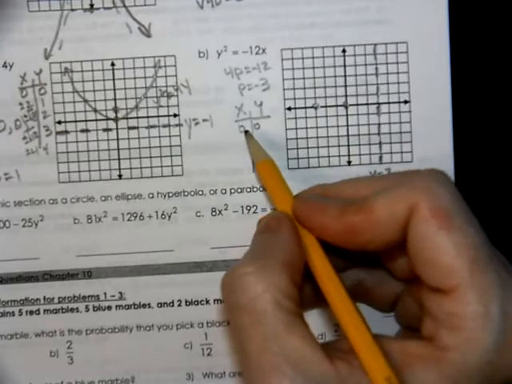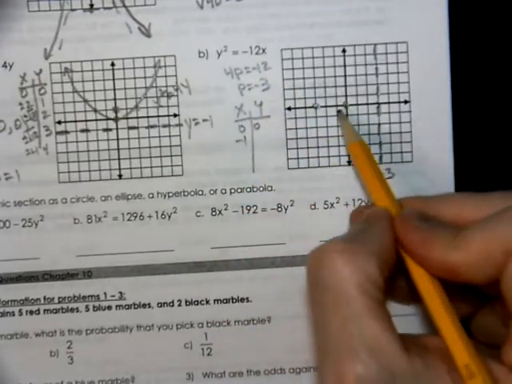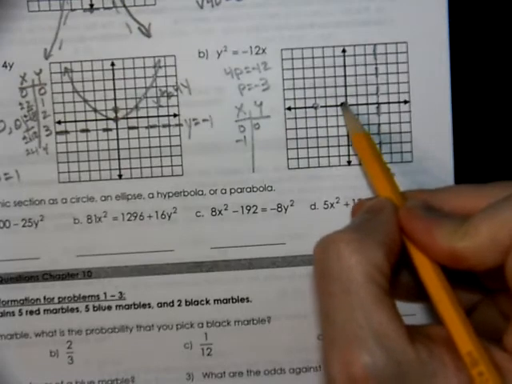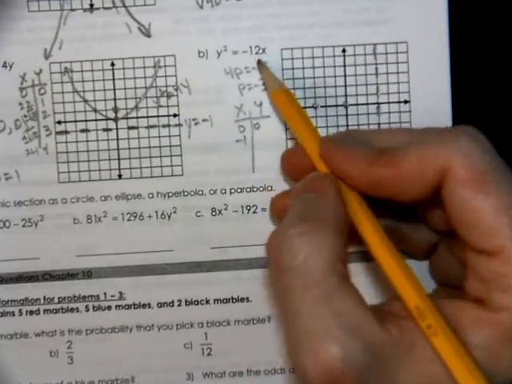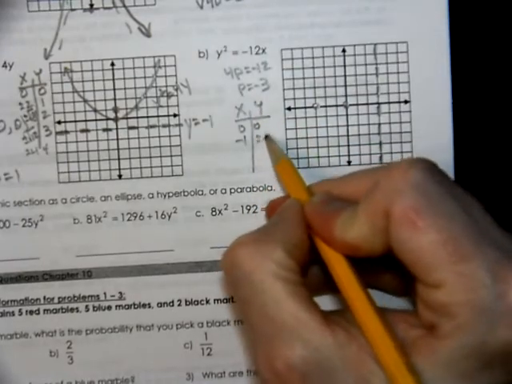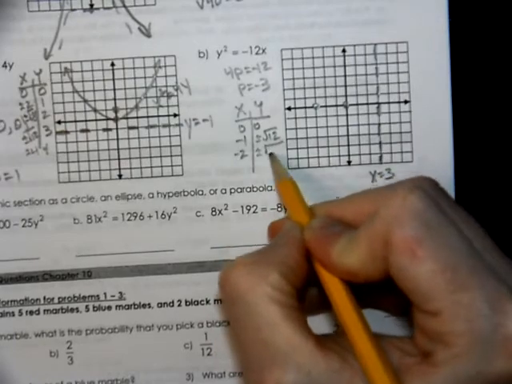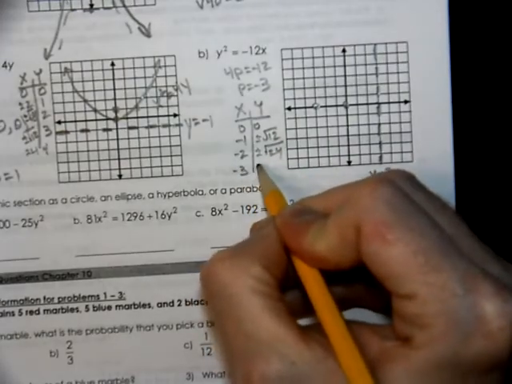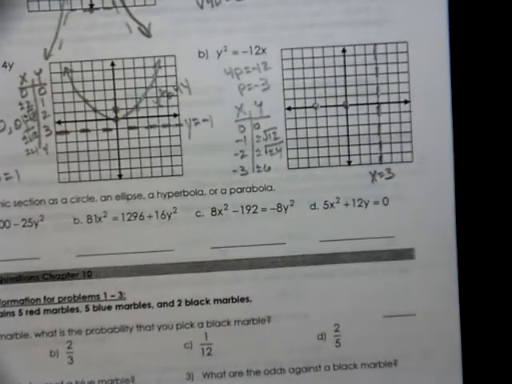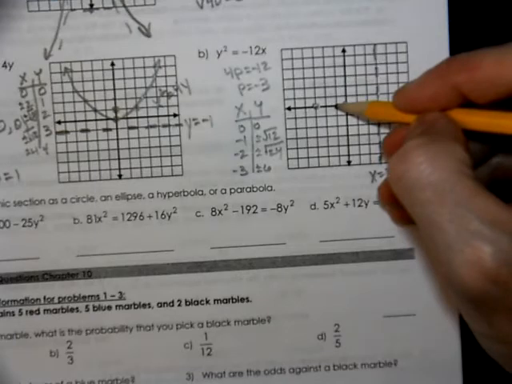And we know that we have to use a negative value because the graph does not exist to a positive x. So the square root of 12, square root of 24, square root of 36. So when x is negative 1, we're at more than 3 but less than 4.